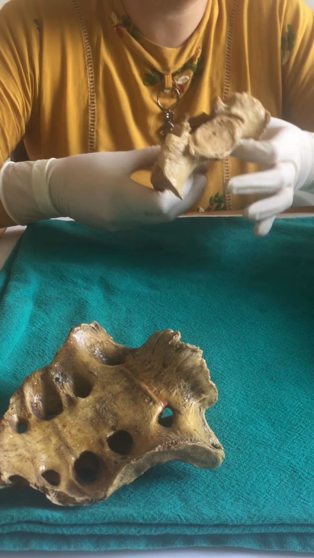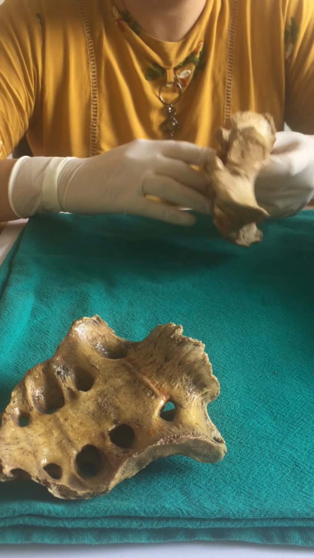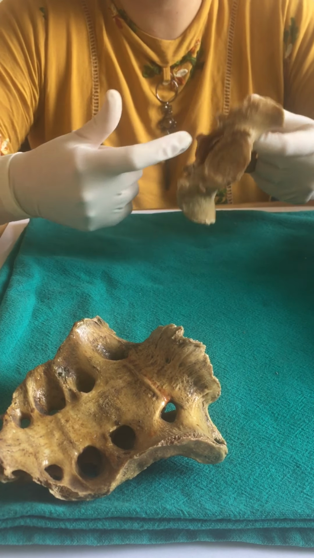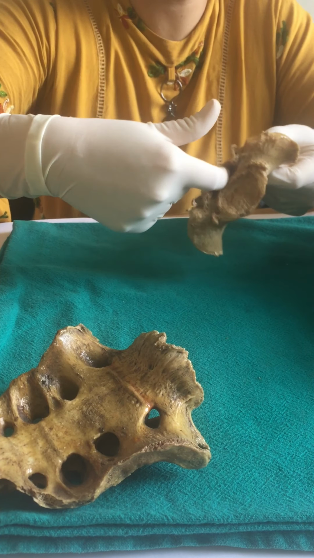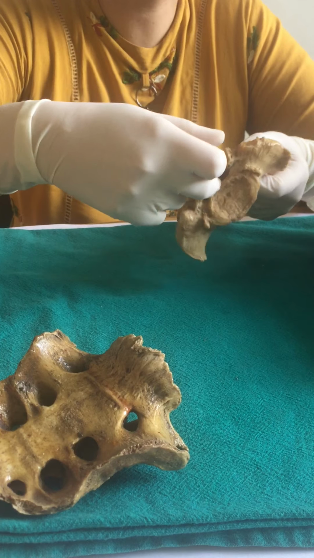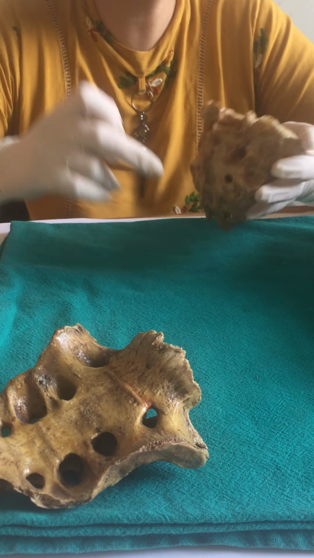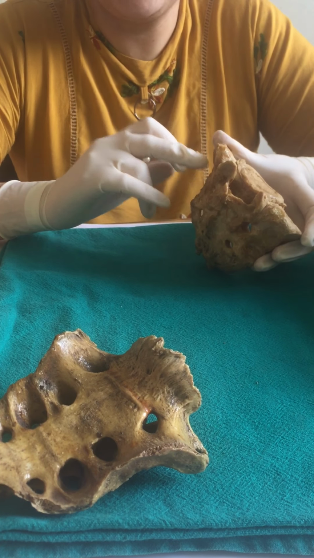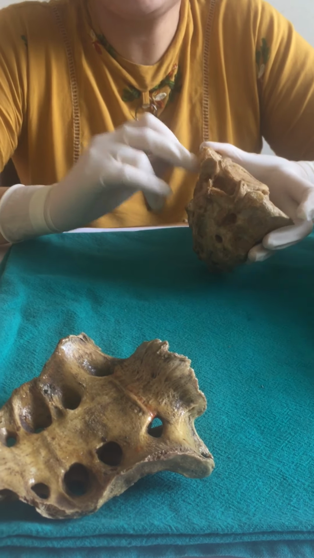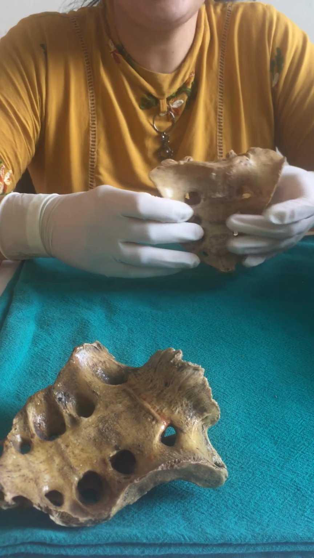These pelvic and dorsal foramina communicate with each other through the intervertebral foramen, and through the intervertebral foramen they enter into the sacral canal or sacral foramina, right? This is the sacral foramina. These are the pelvic foramina, these are dorsal foramina, this is sacral foramina. So pelvic and dorsal foramina communicate with each other, and through the intervertebral foramen with the sacral foramina, right?